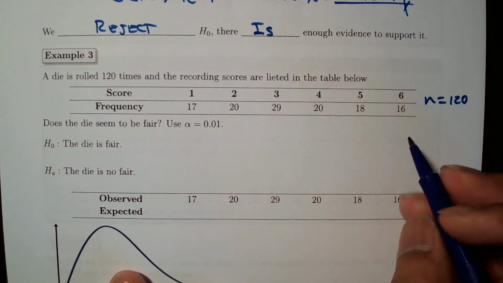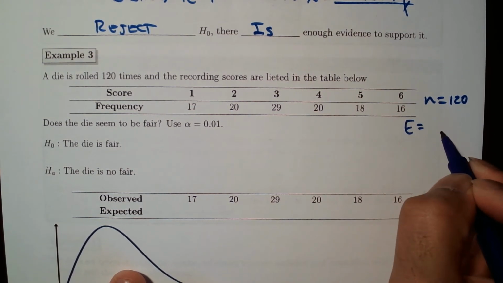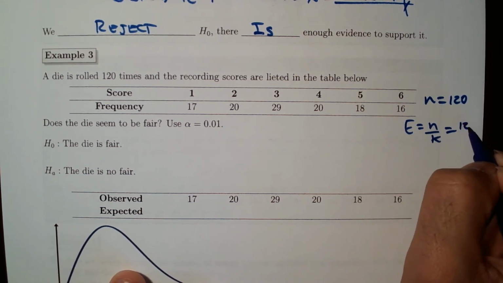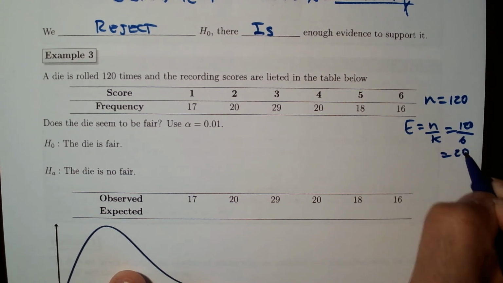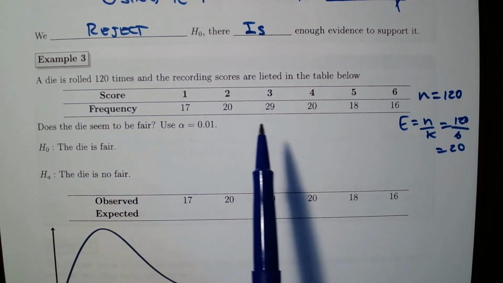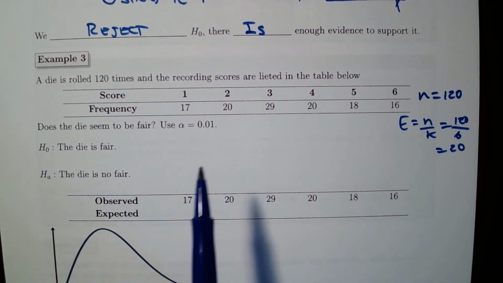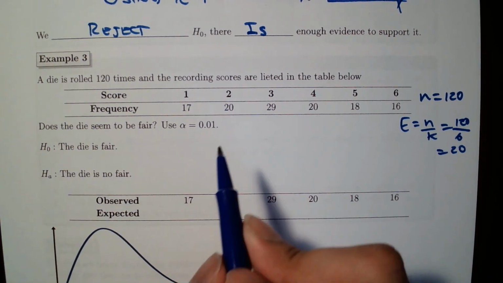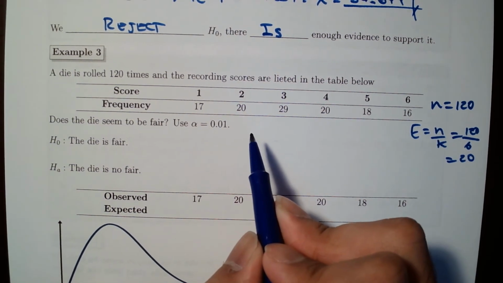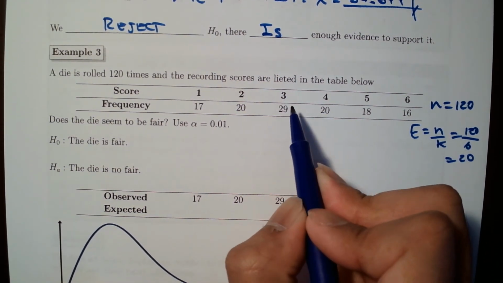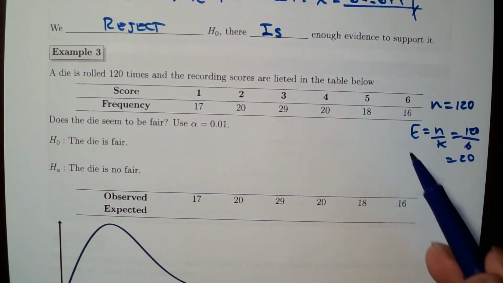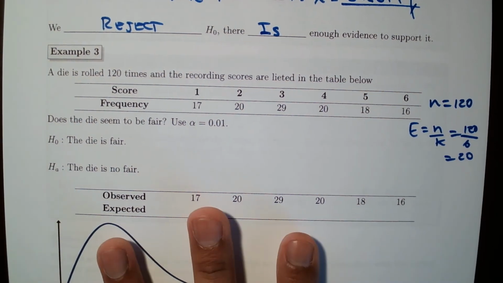So the expected value for this situation would be n over k, the number of observations over the number of categories, which in this case is 20. If we roll a die 120 times, 1/6 of each category 1 through 6 would be 20 times in order to be fair. So the die seems to be fair for number 2 and for number 4. But the die seems to be biased towards the 3s and biased against 6, which is the lowest frequency observed.